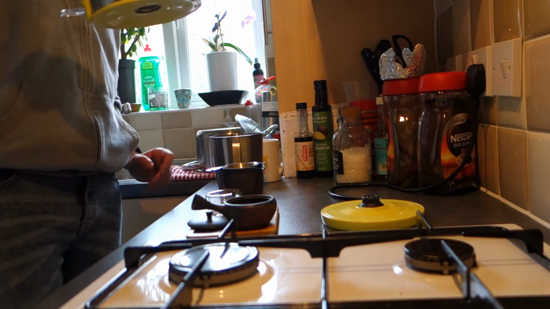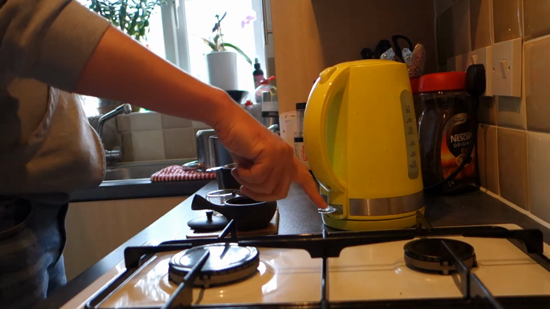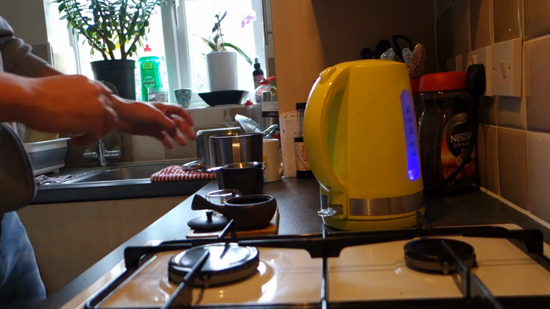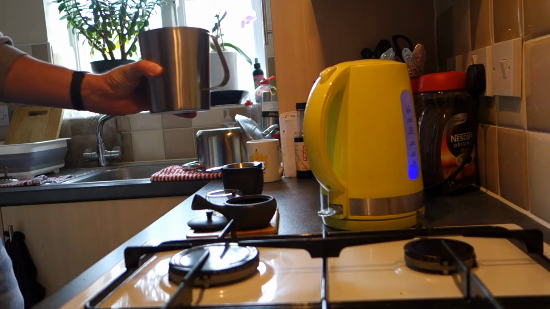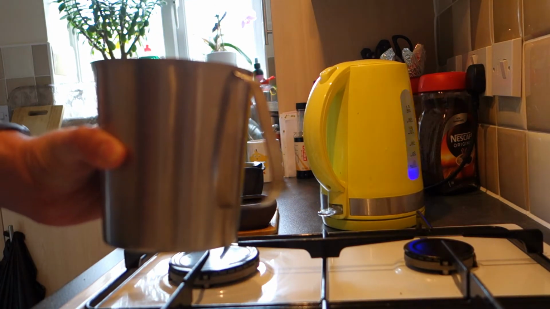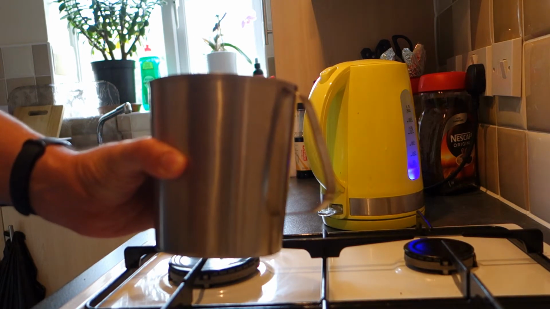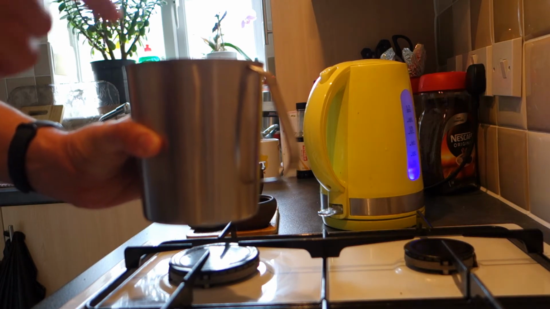There. And I boil this one up. And then, because I have half a liter here, I'm not wasting any water. I'm not pouring this away, because I need a total of 781 milliliters of tap water. So I just top this up until I reach that roughly.